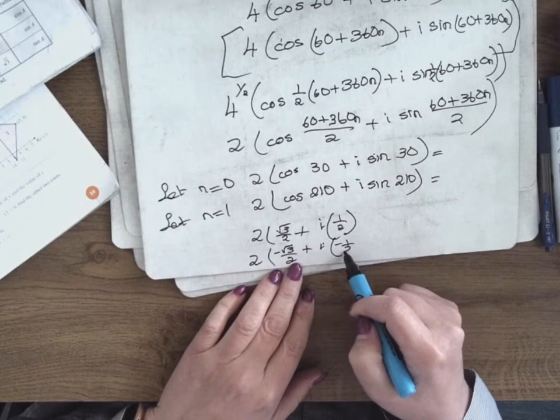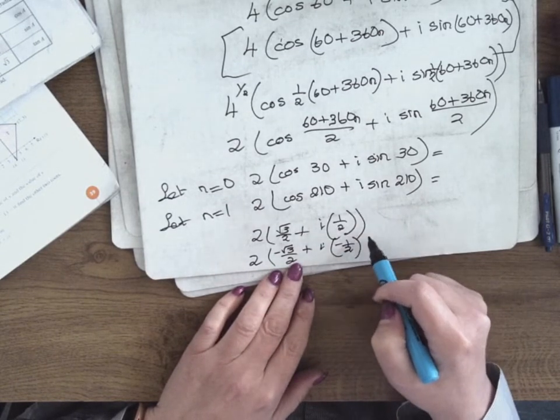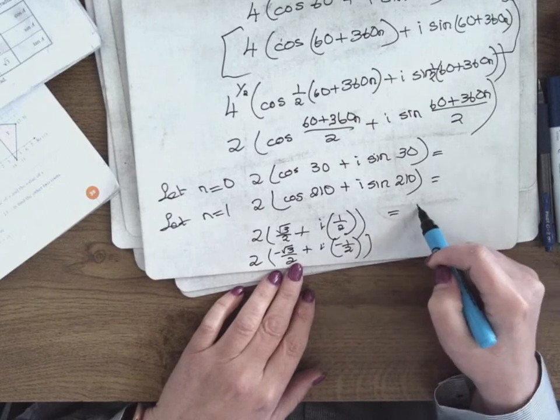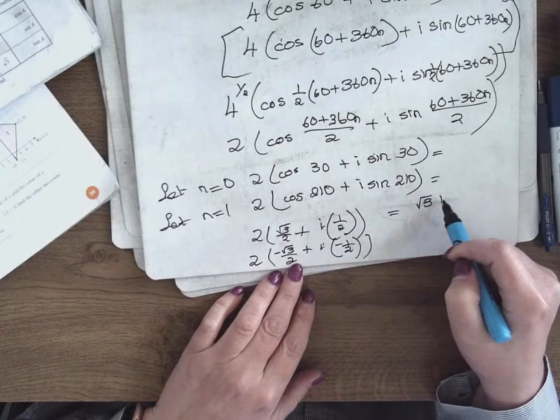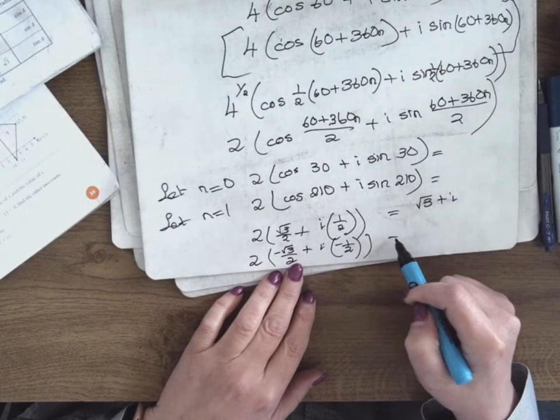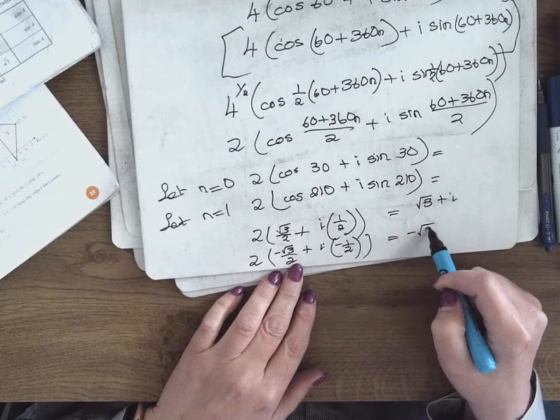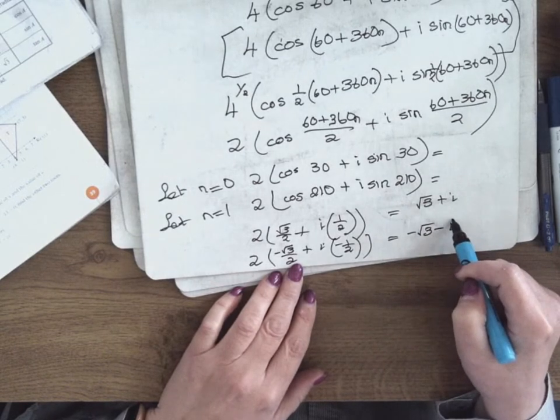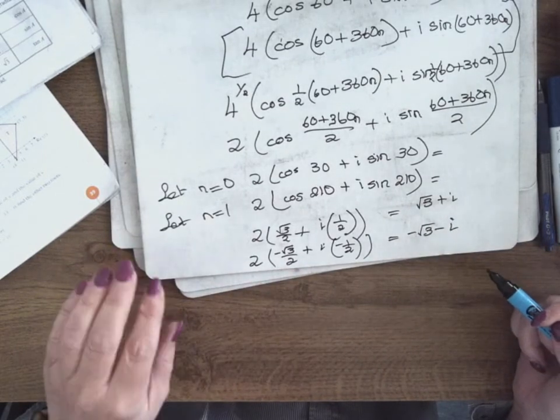Okay, and then multiply in. So you get root 3 plus i, and here you'll get minus root 3 minus i. Is that okay?